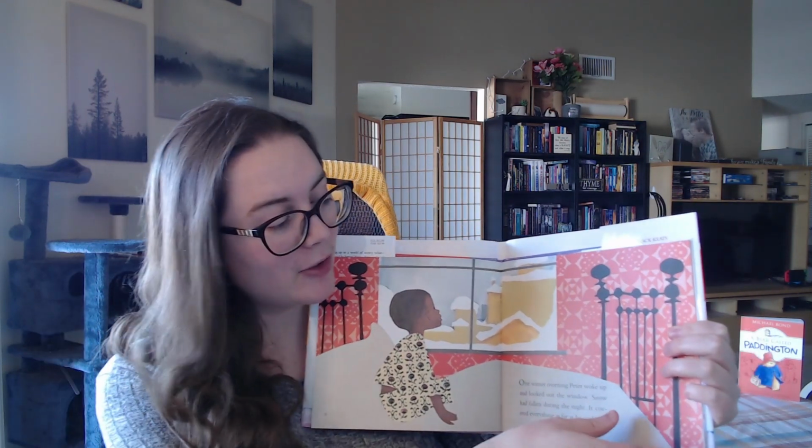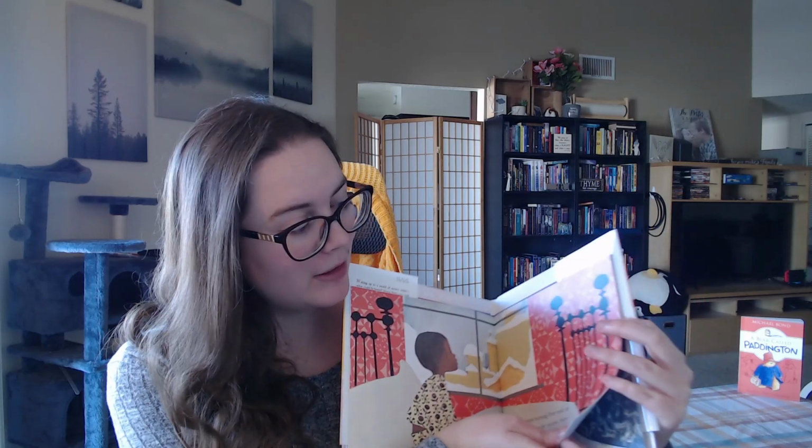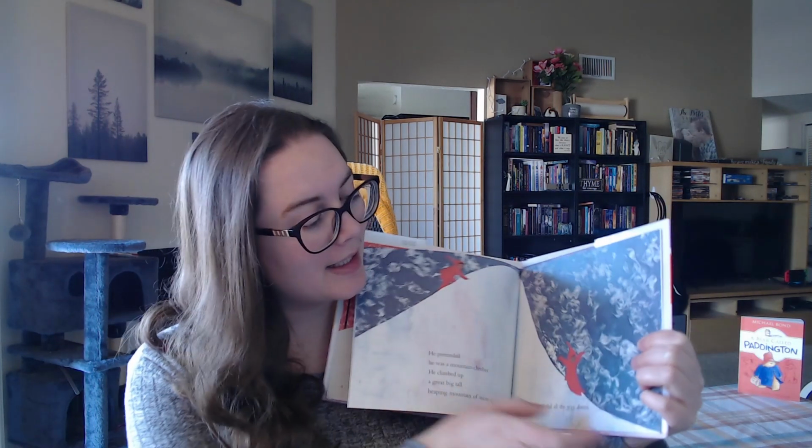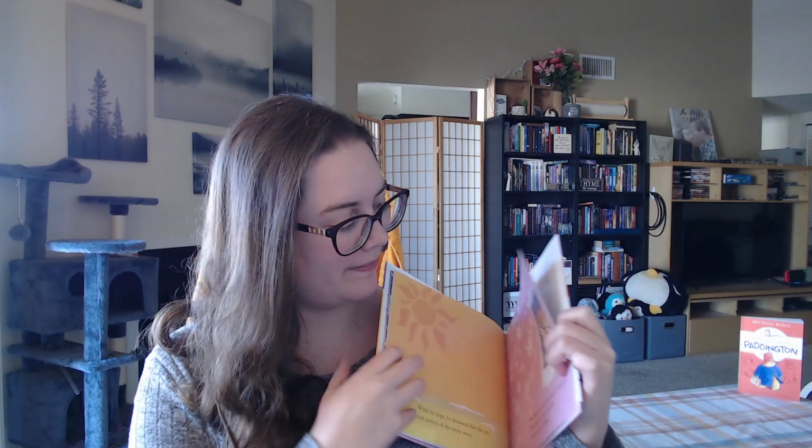The Snowy Day by Ezra Jack Keats is a children's picture book about a boy named Peter and his adventures on a snowy day. The book features vibrant colors and pictures throughout to show different things that Peter does throughout the day.